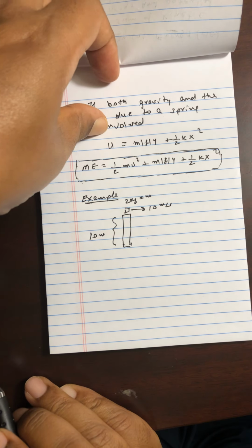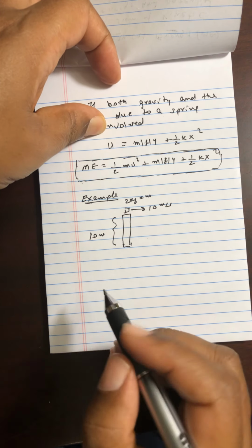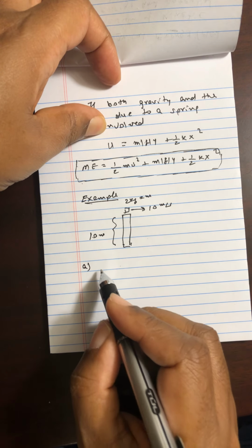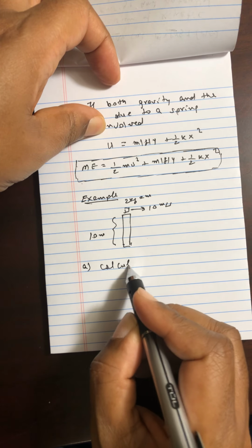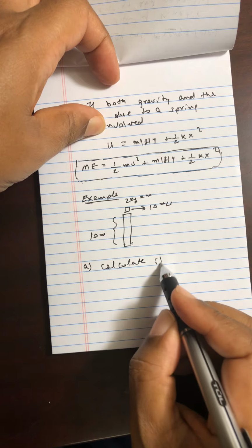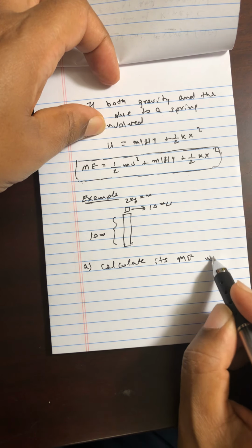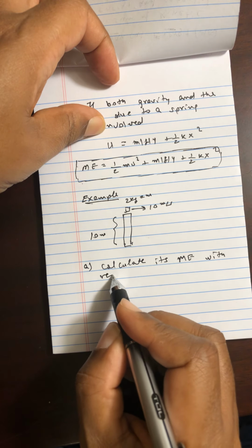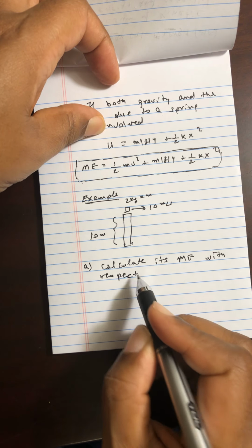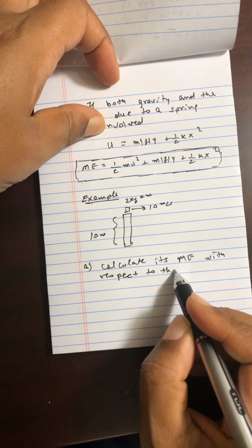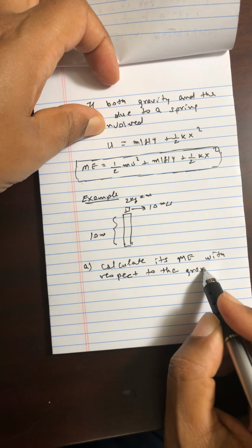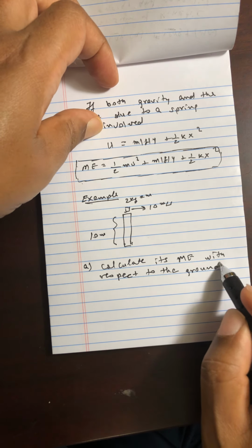The question is A, calculate its mechanical energy with respect to the ground.